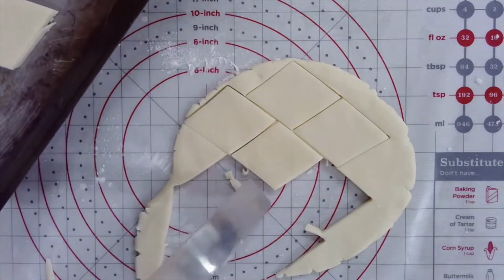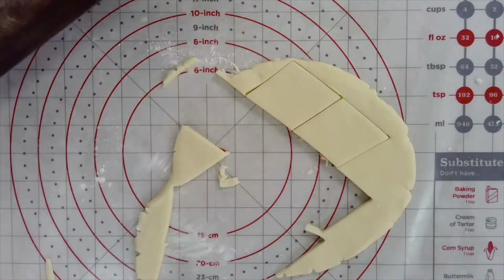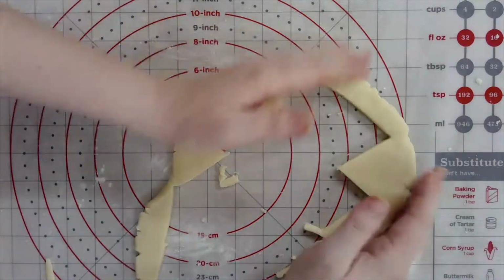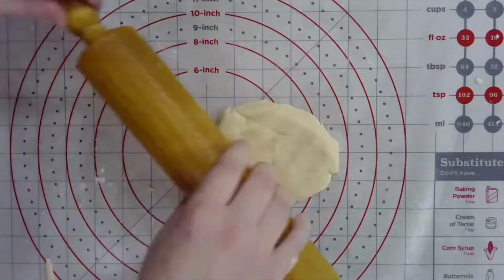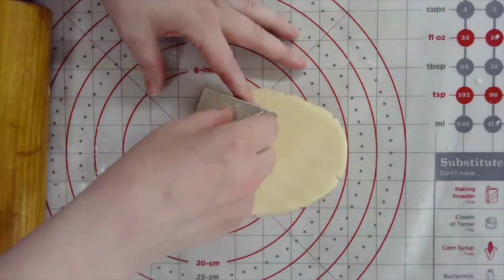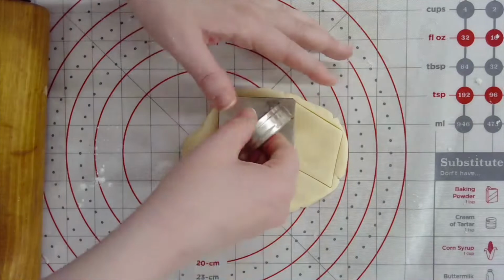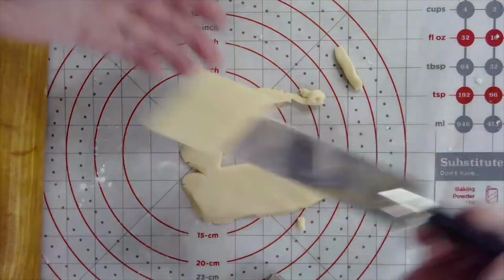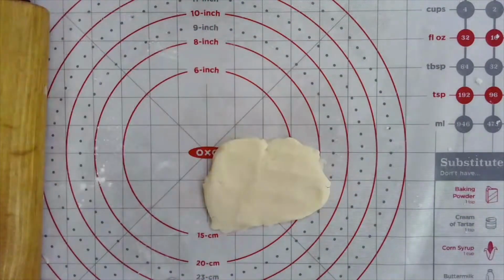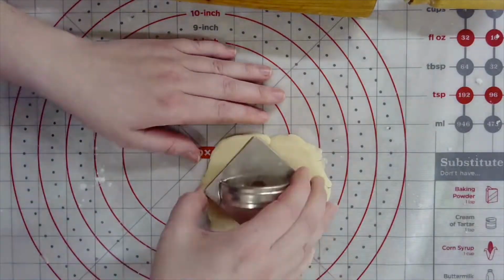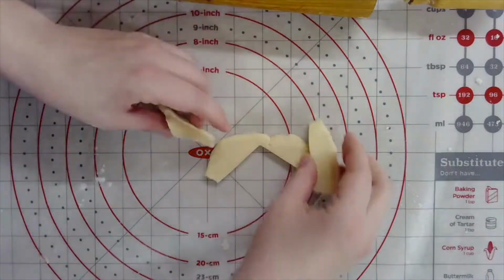And if you notice the dough is starting to warm up, you can always pop it in the fridge to re-firm up the butter. Be gentle when rolling, and again, try to cut the next batch of cookies as close as possible. I find using a metal spatula to help lift the dough up to transfer to the cookie sheet works very well, keeping the original shape.